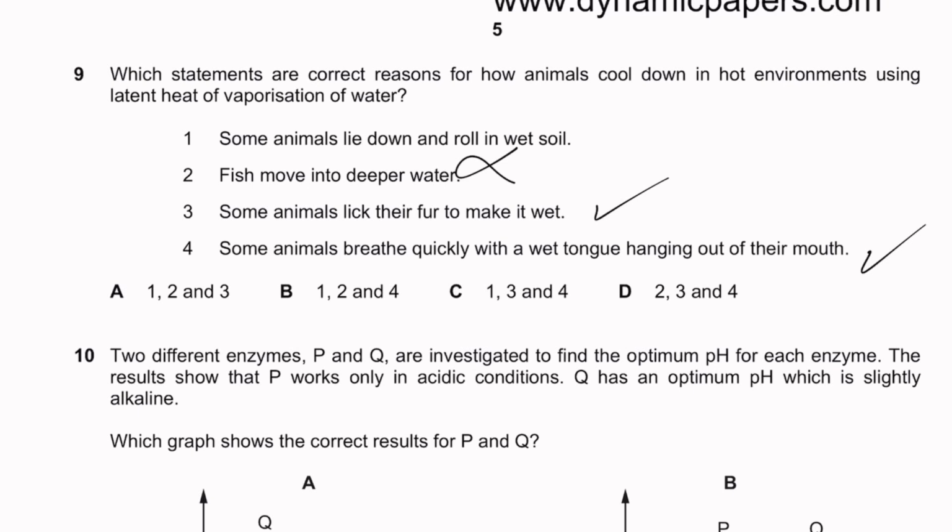Fish moving into water, this is only a trait mammals do, and they're already in water, so they should be cool enough. Some animals lie down and roll in wet soil. Exactly, they roll in wet soil, which means that they basically get themselves wet, and so this water evaporates. So it's 1, 3, and 4.